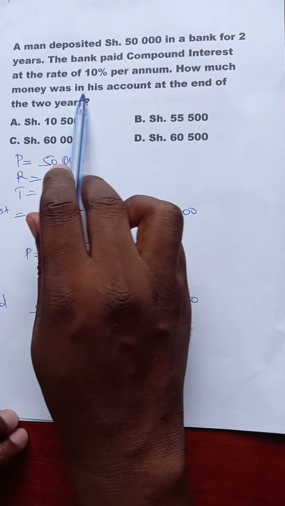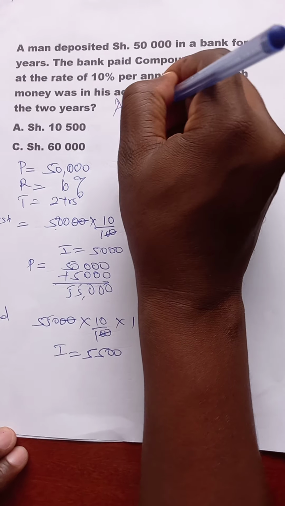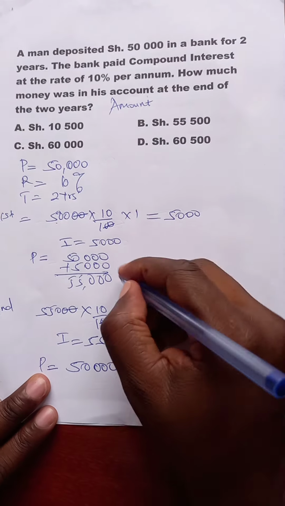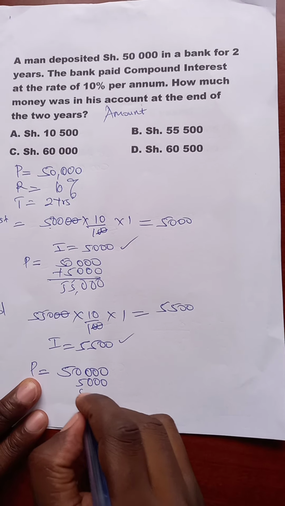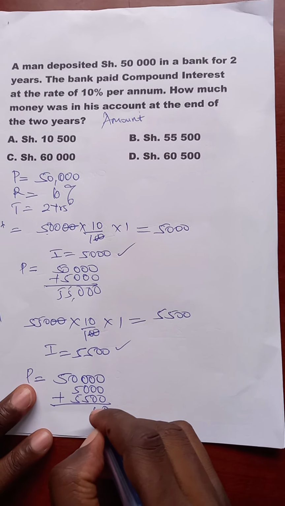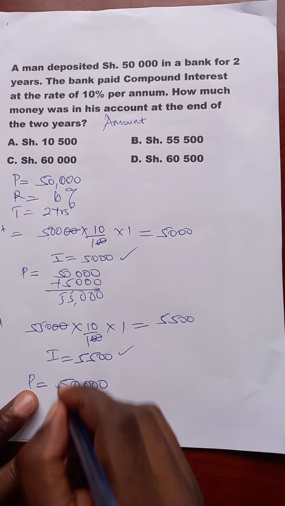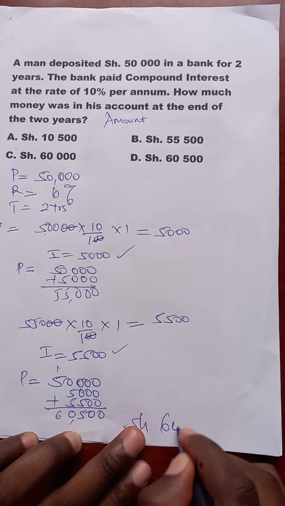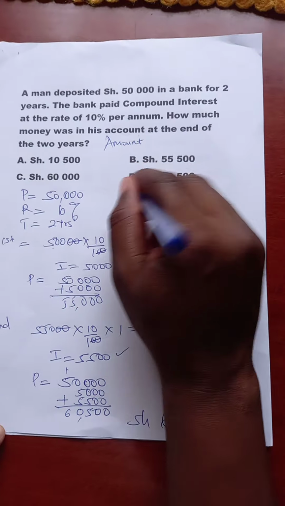The question asks, how much money was in his account at the end of the 2 years? How much? That is amount. The amount equals principal, that is 50,000, first interest, 5,000, second interest of the second year, 5,500. We add 0 plus 0 plus 0 is 0. 0 plus 0 plus 0 is 0. 0 plus 0 plus 5 is 5. 5 plus 5, 10. You write 0, carry 1. 1 plus 5, 6. You get shillings 60,500. Learners, our correct answer is D.